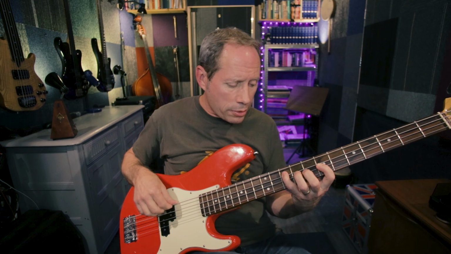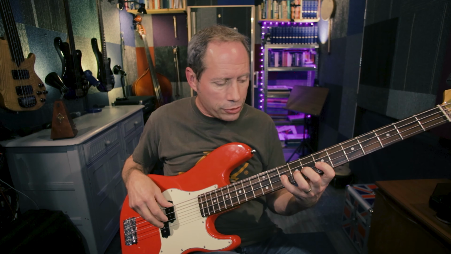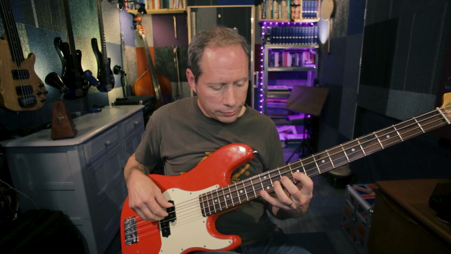Upper major third, so partly an arpeggio, then up the scale, and then down to C7.